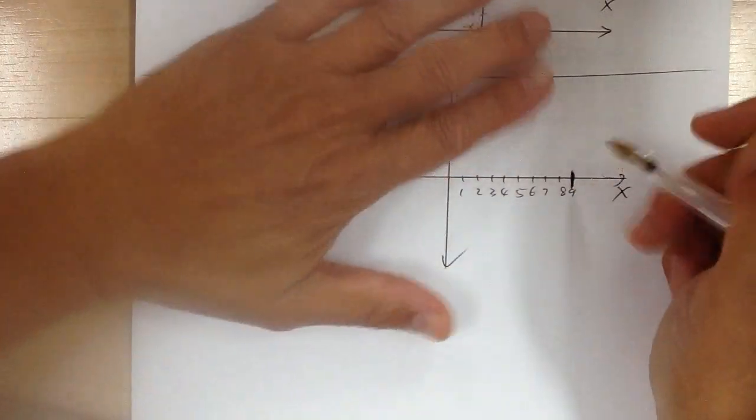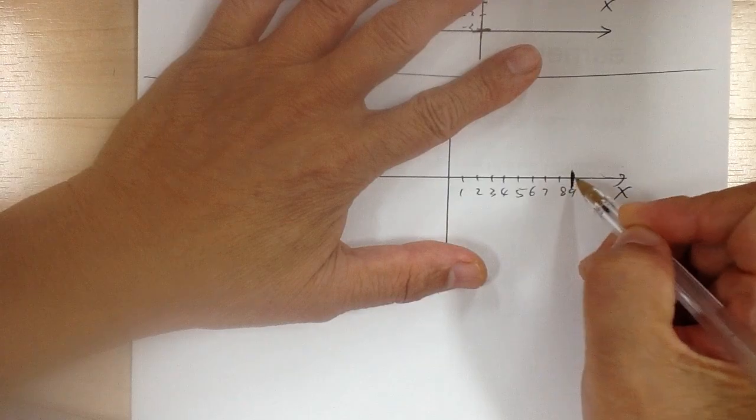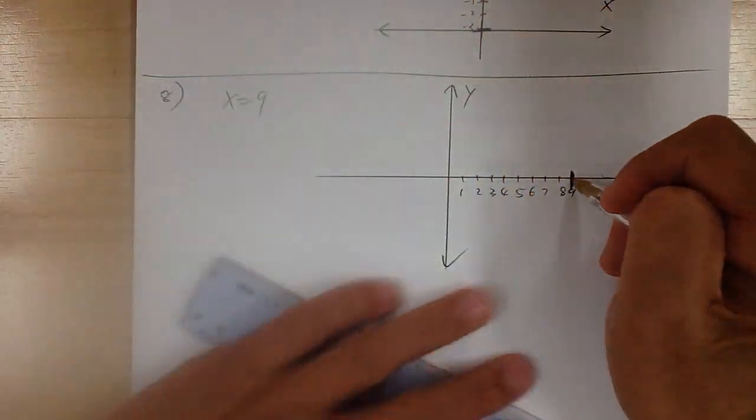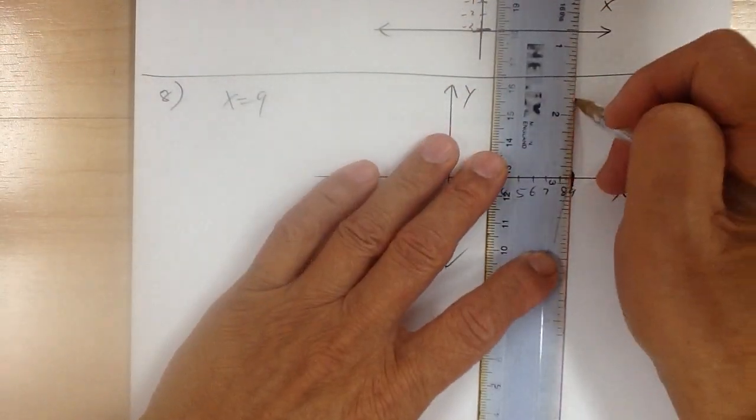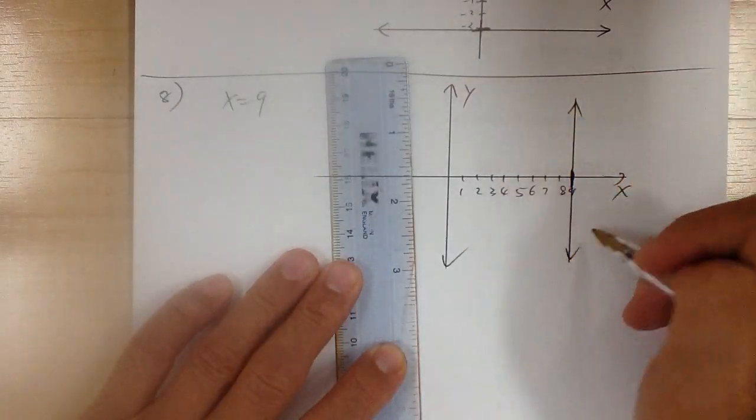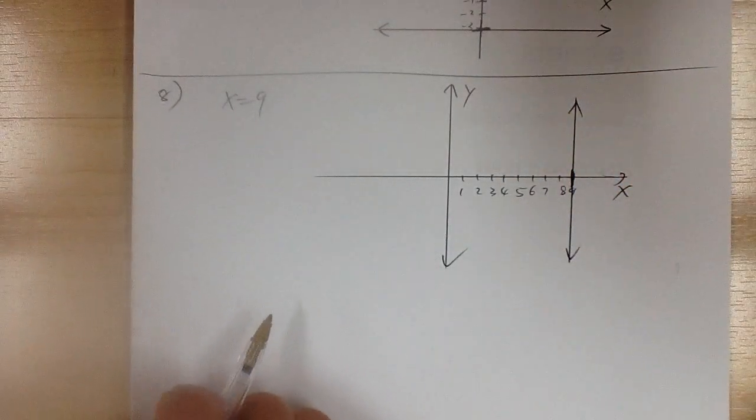Now when you have only one dimension, that's a little hash, right? But when you deal with two dimensions, you just make the hash longer, and it becomes a line. And that's it for number 8.